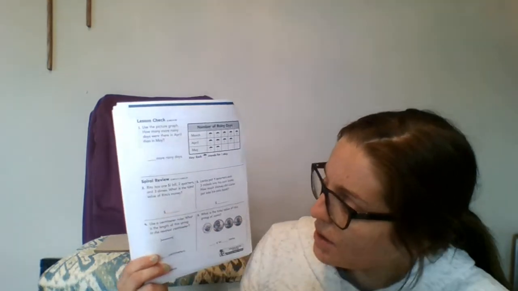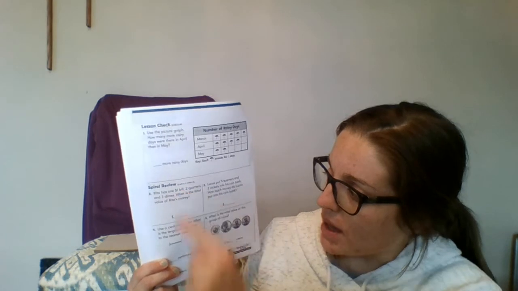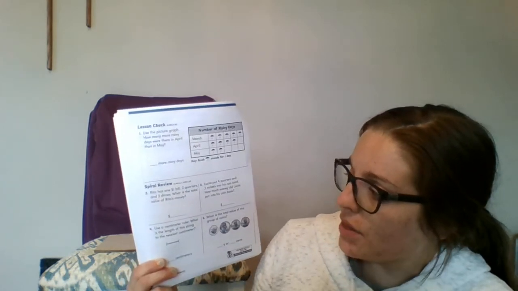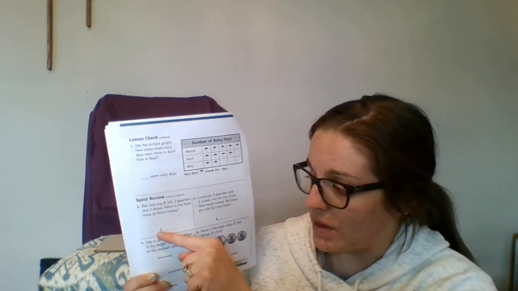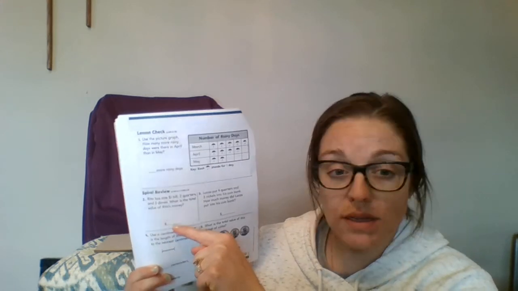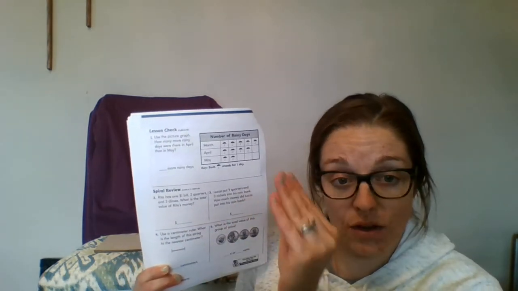Review questions down here. Number 2, Rita has 1 $1 bill, 2 quarters, and 3 dimes. What is the total value of Rita's money? So you might want to draw a little picture here, count it up. And remember, when you have the dollar sign, that means you're going to use a decimal to separate your dollars from your cents.